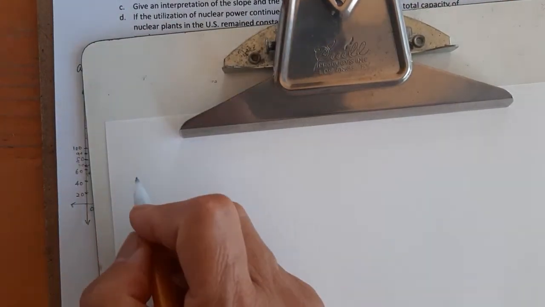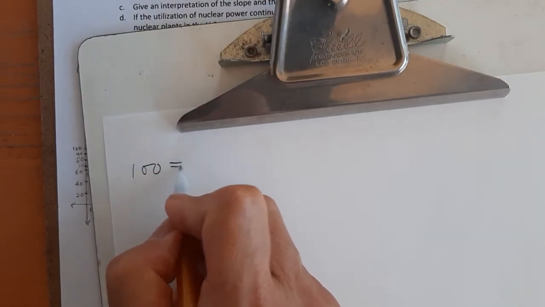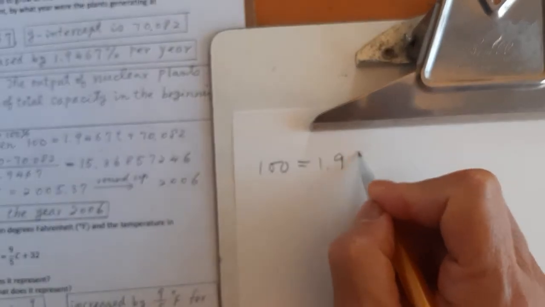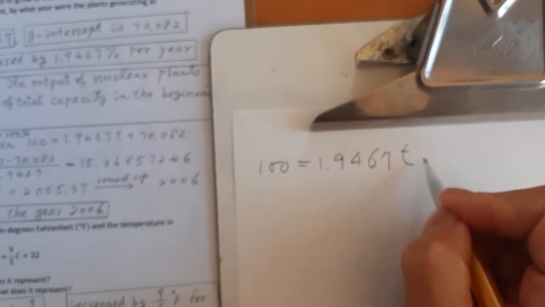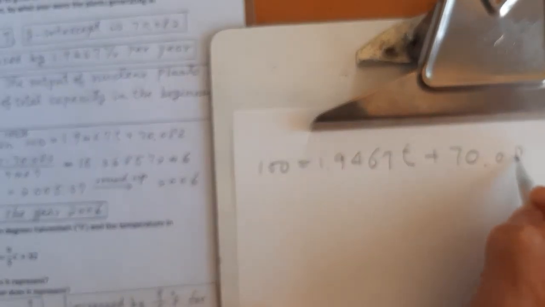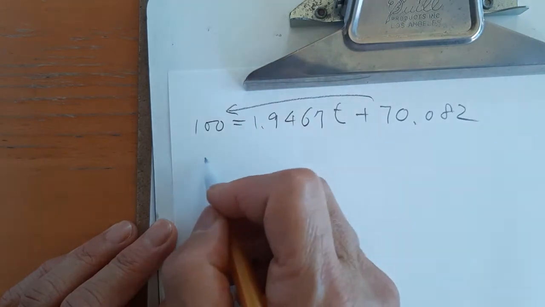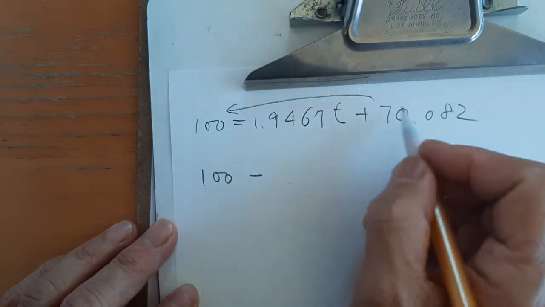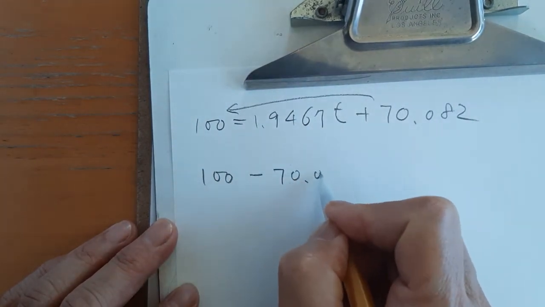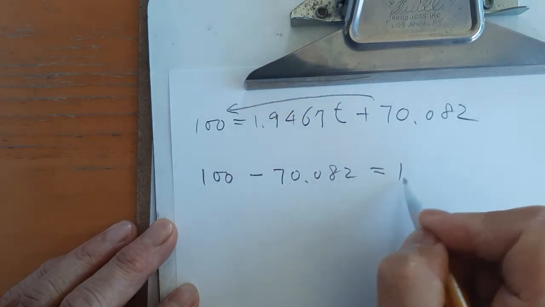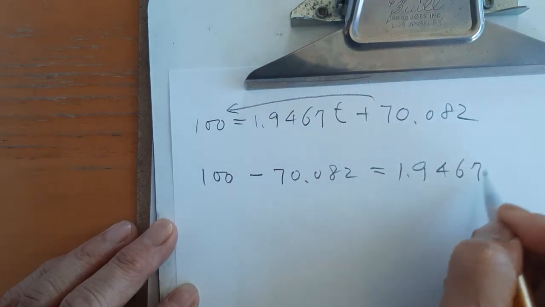This, 100 equal to 1.9467 t plus 70.082. So solve for t, the quick way is move 70.082 over. That's equal to 1.9467 t.